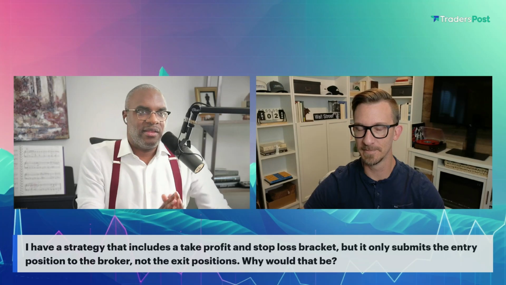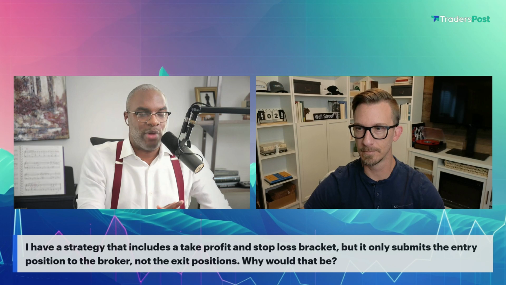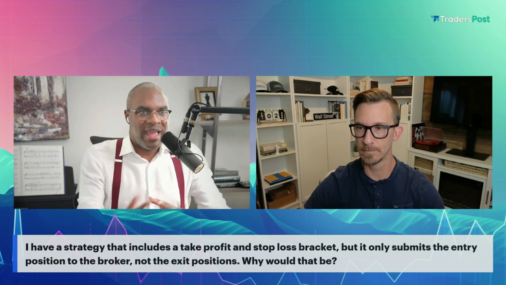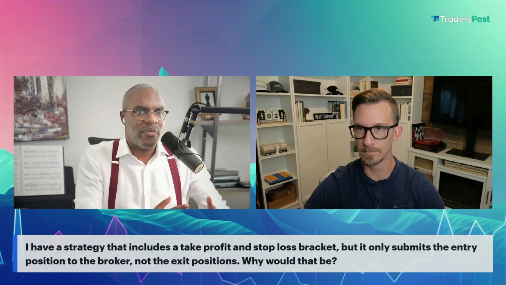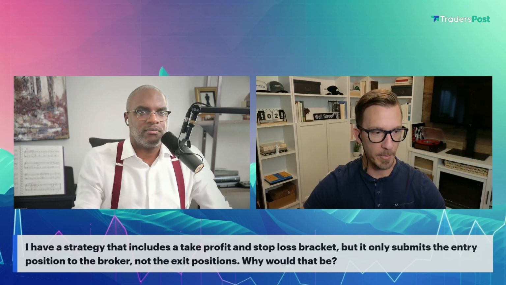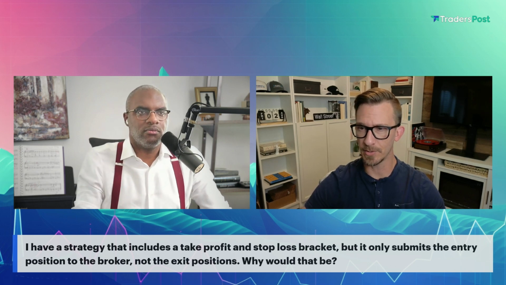So someone's saying that they have a strategy that includes a take profit and stop loss bracket, but it only submits the entry position to the broker and not the exit position. And they were wondering why that would be. Sure. In a couple of cases, there might be a broker that doesn't support bracket orders, in which case the trade is ultimately just going to be rejected. You shouldn't take the entry order in those cases because that's not an order type that's supported.